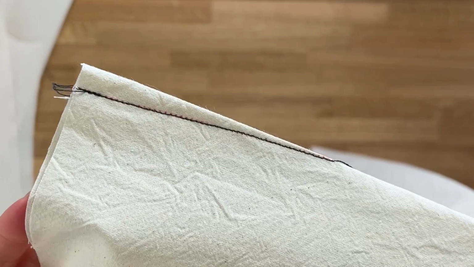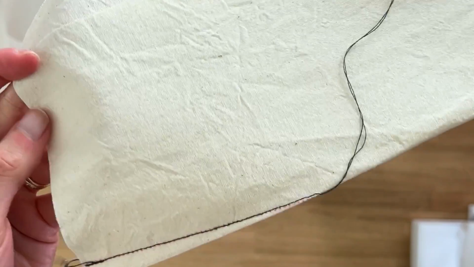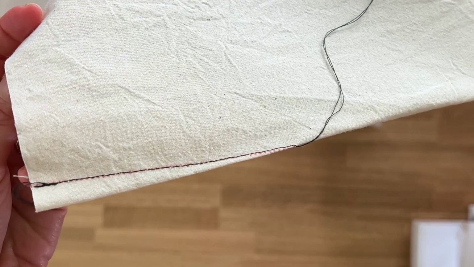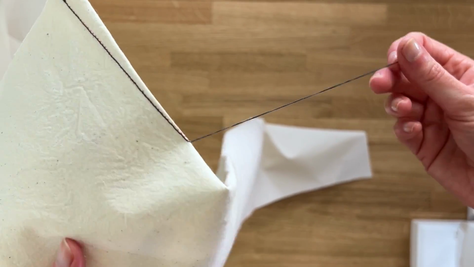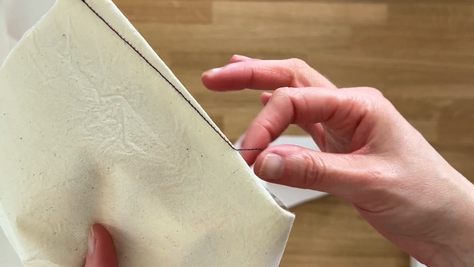Okay, lovely. So as you can see, the stitch line is following the carbon copy paper dot line on that side and also on the other side. So it's nice and neat, so you're getting that really nice and accurate. At this end, what we're going to do is just tie off the loose ends with a couple of knots.